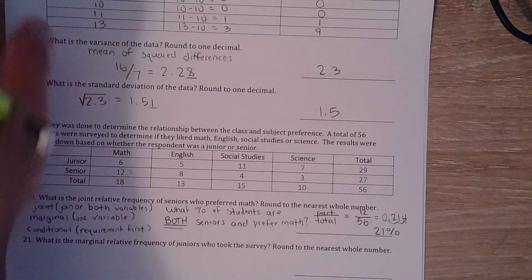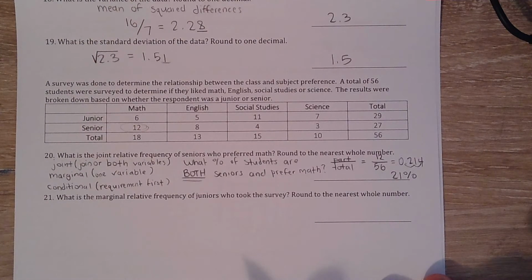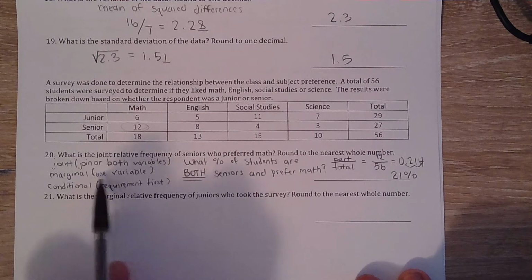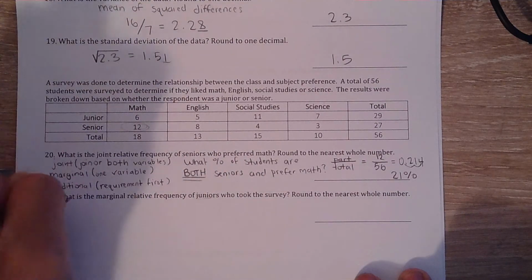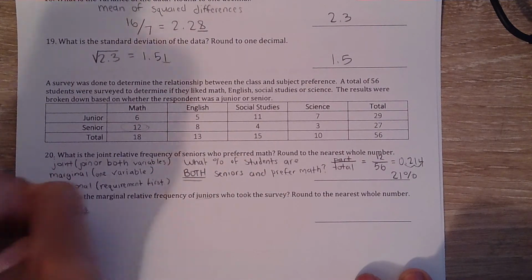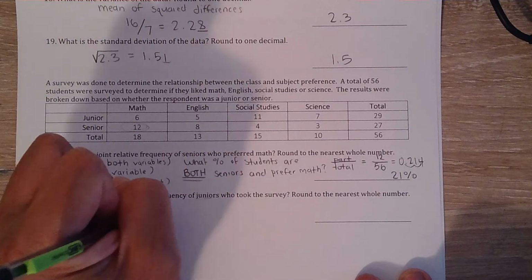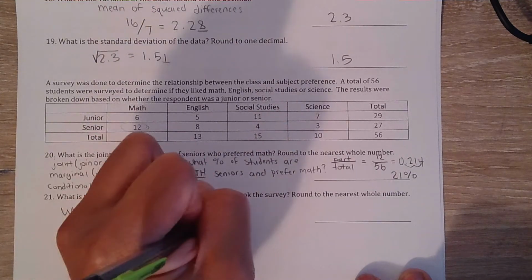All right, last question. Question number 21. What is the marginal relative frequency of juniors who took the survey? So remember, marginal, that's just dealing with one variable. What variable? We're just dealing with the grade level. So we want to find out how many total juniors took the survey. Or, sorry, what percent of juniors? Let me just write that out. What percent of students are juniors?